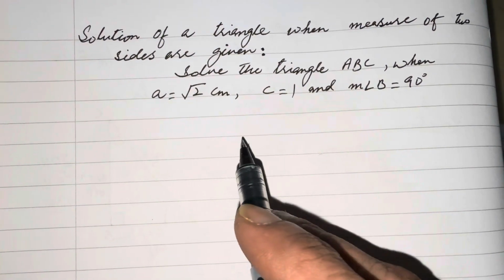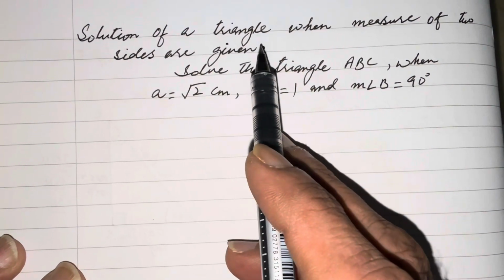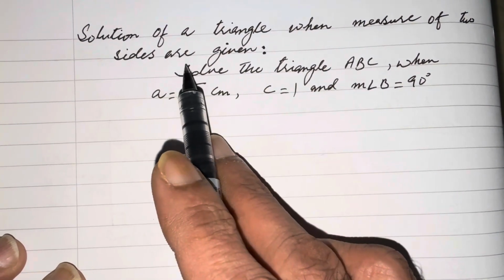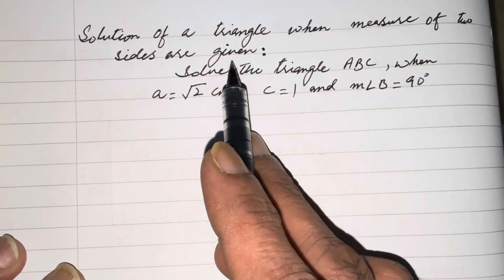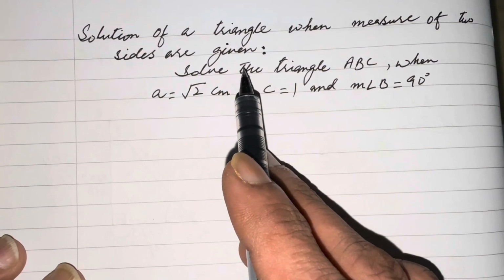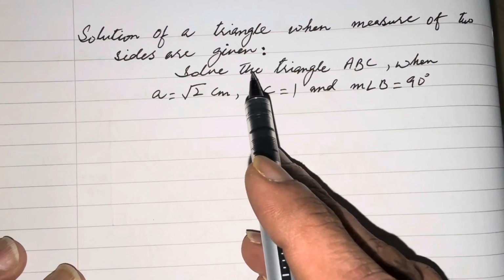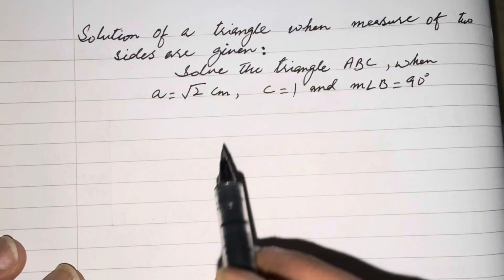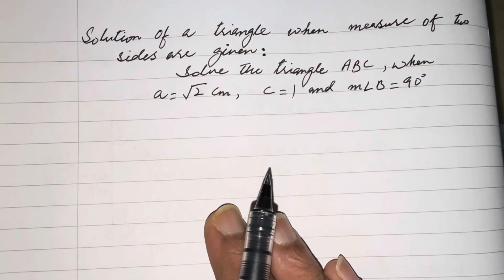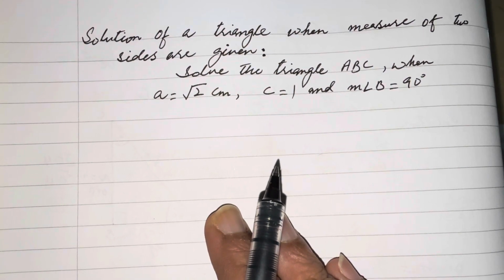So in our today's video we are going to find the solution of the triangle when the measure of sides are given. It means that if we have the measurement of the sides of the triangle, then how can we find the solution of a triangle? Solution of a triangle means that we have to find the three angles and the length of three sides of a right angle triangle.